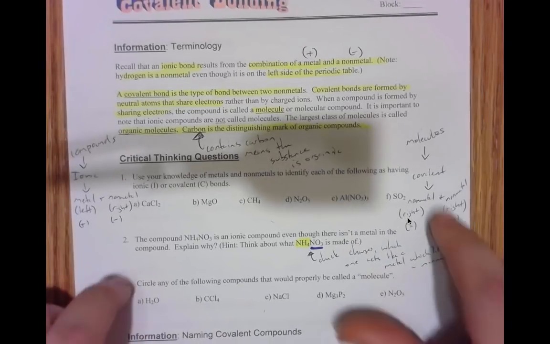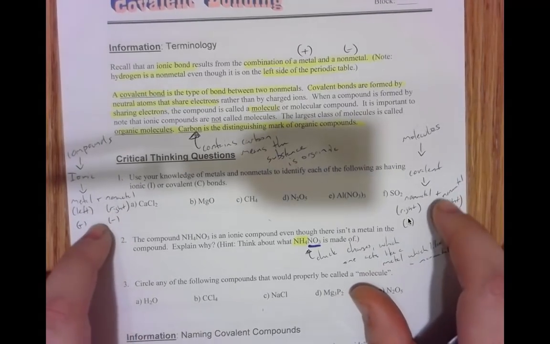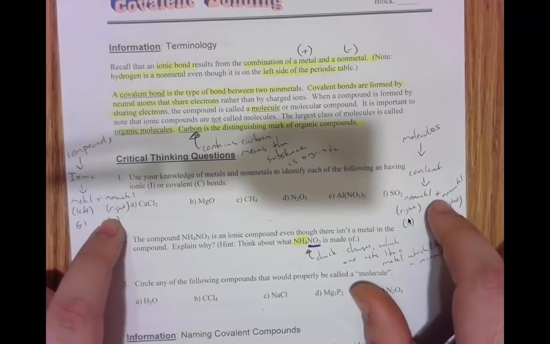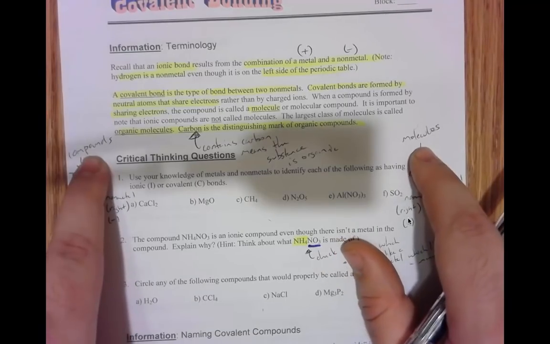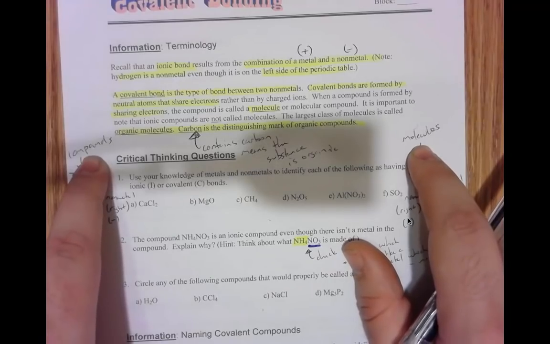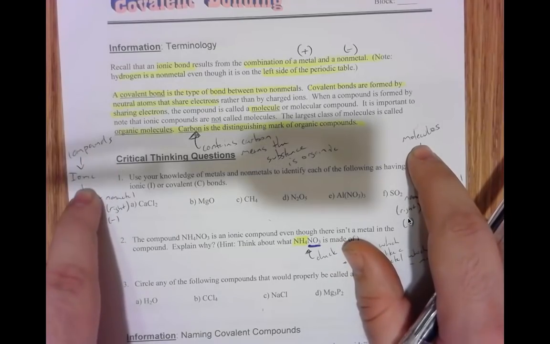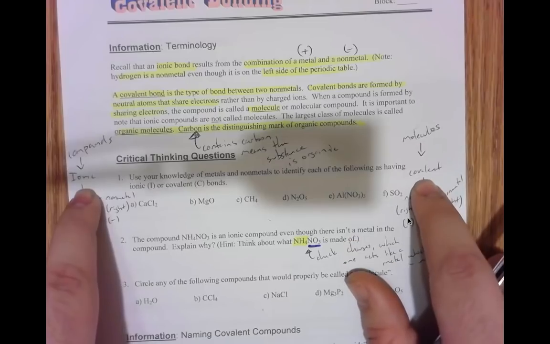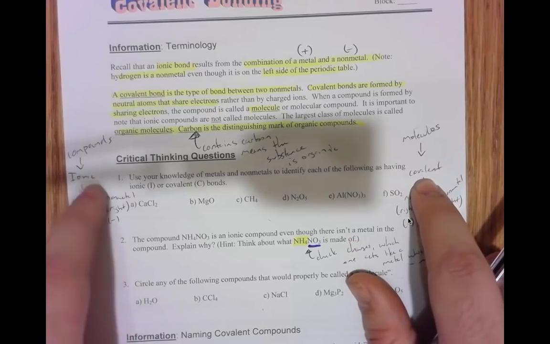So with question 1, I wrote 2 things on the margin that should help us with question 1. We need to identify whether it's ionic or covalent. So I started off with the 2 new words we learned, compounds and molecules. Remember, guys, compounds are ionic, molecules are covalent. Remember, I'm on the left side now.